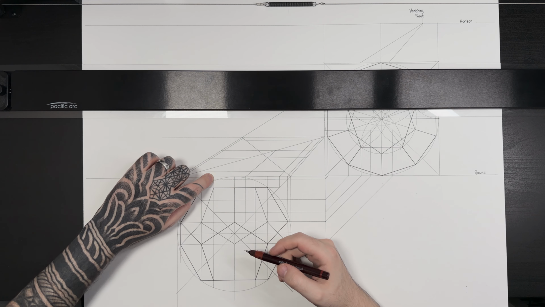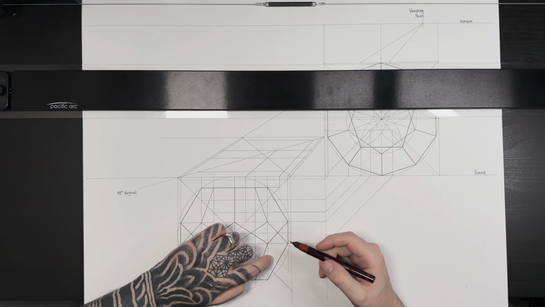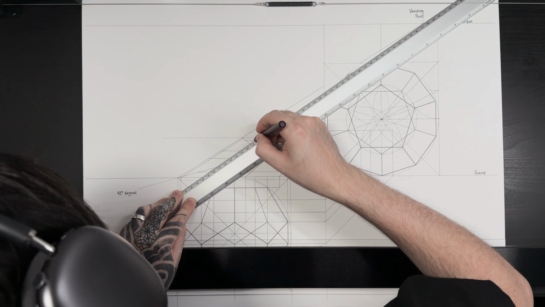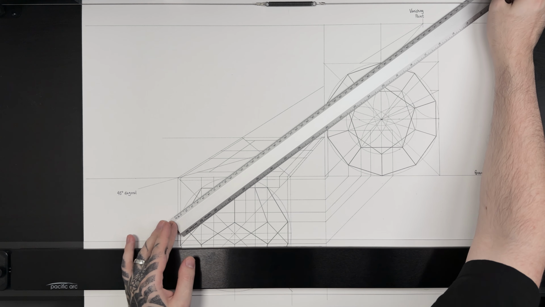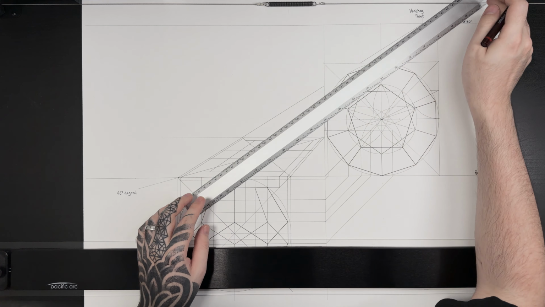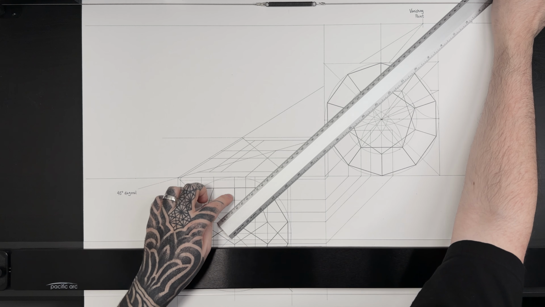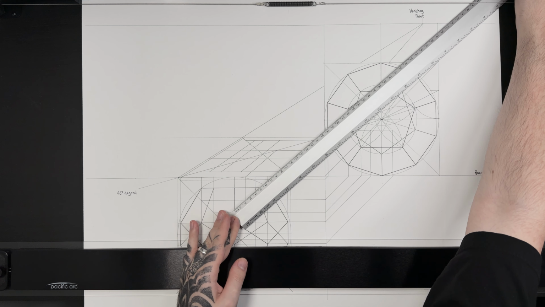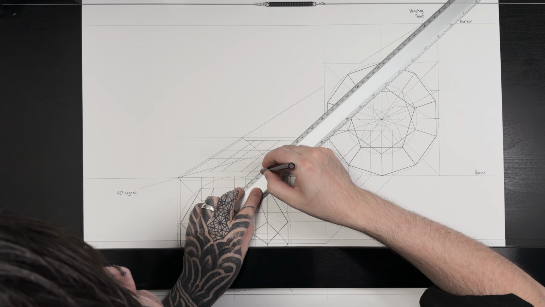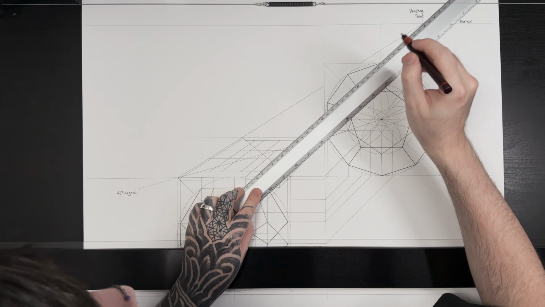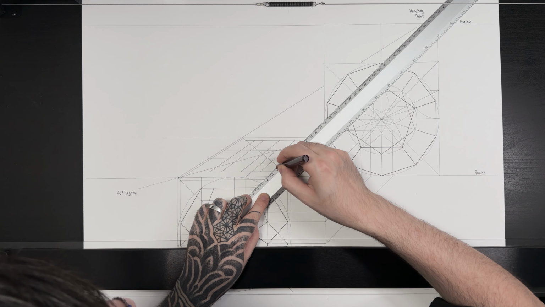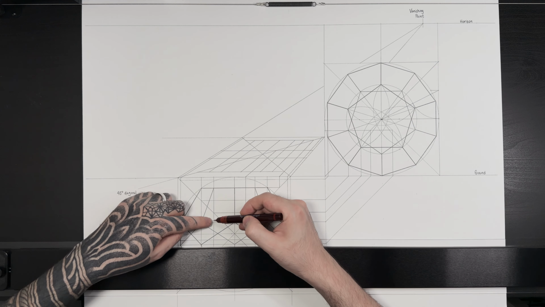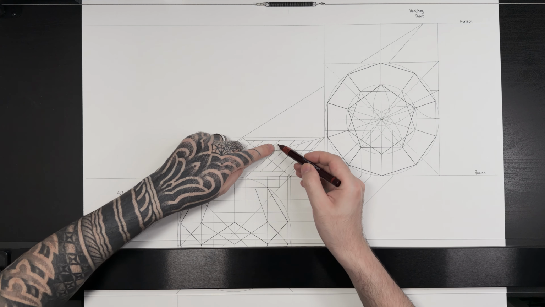Next, I need to use all these 5 lines just as reference. So all we have to do is connect it to our vanishing point. So all these lines are projected on the floor now, thanks to our vanishing point.